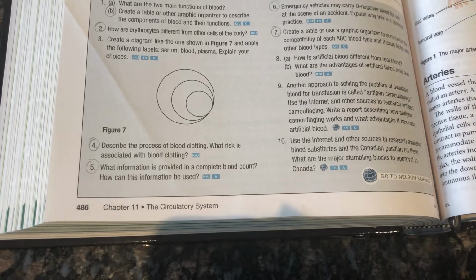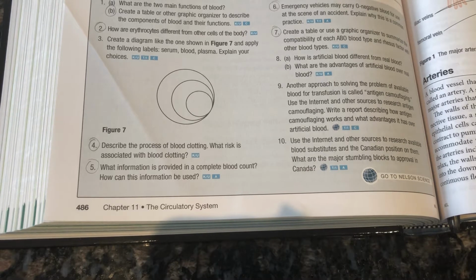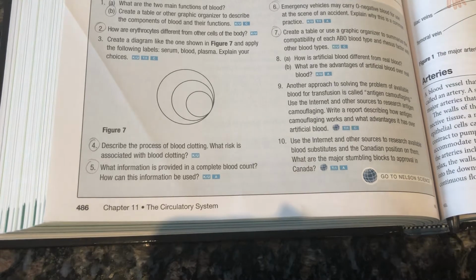Question 6 says, emergency vehicles may carry O-negative blood for use at the scene of an accident. Why is that the case? It's because O-negative blood does not have any antigens on it, okay? So it's lacking that Rh factor, and it's lacking the A or the B antigen.